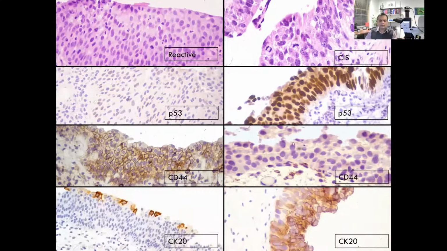So that's good too. And finally, our other marker is going to be CK20, right? And in reactive proliferation, we get CK20 staining only on the superficial or the umbrella cell layer. And that's exactly what's happening here. Whereas in contrast, CIS, you will get a full thickness epithelium. So this is the ideal scenario, and the stains work as you expect it to work, but this is a case where you can easily make a diagnosis by morphology alone. So let's take a look at another case.